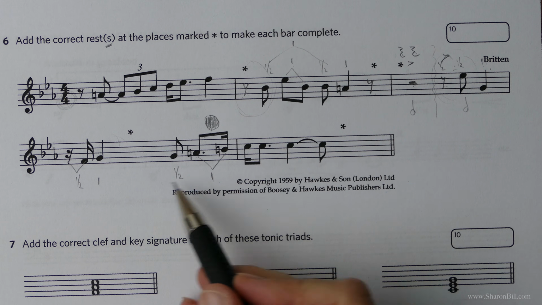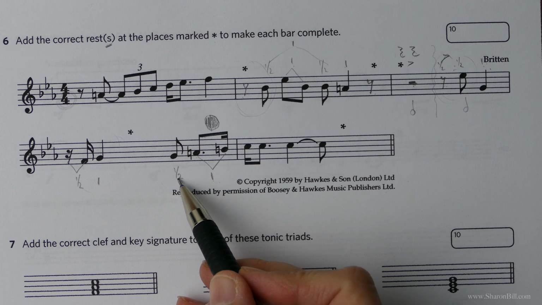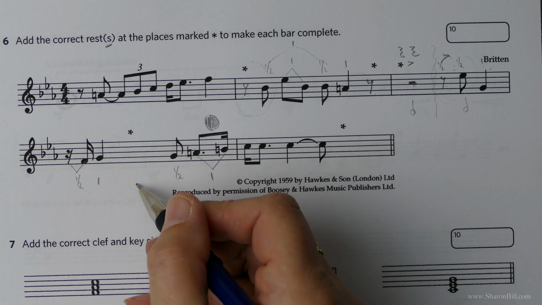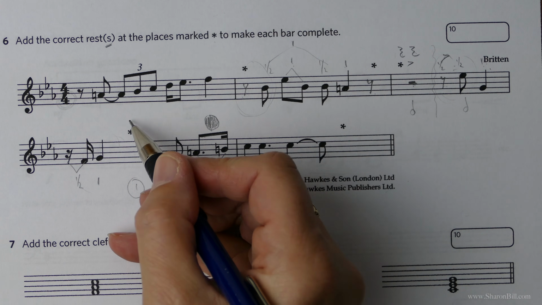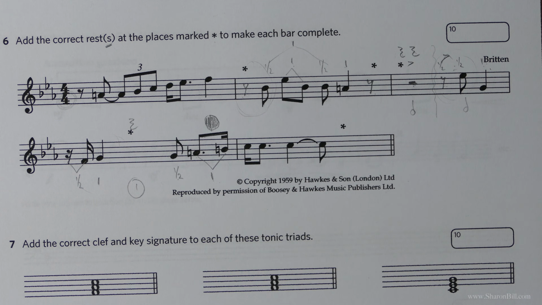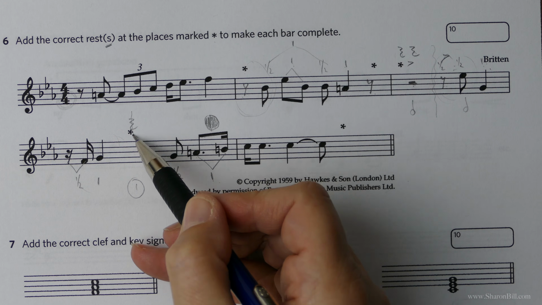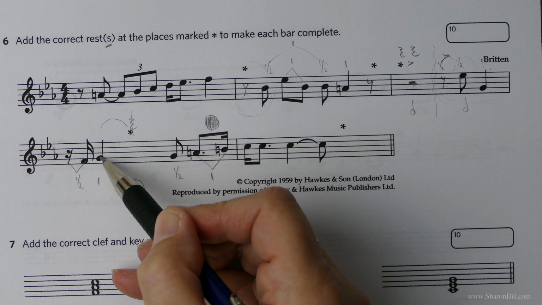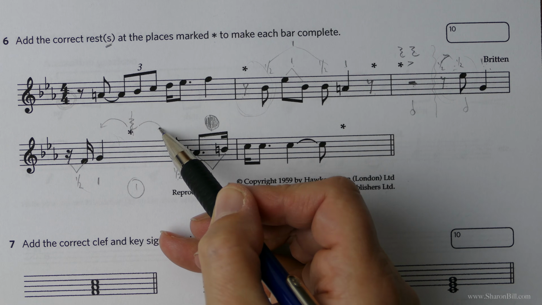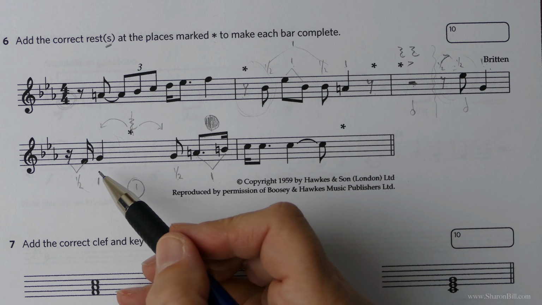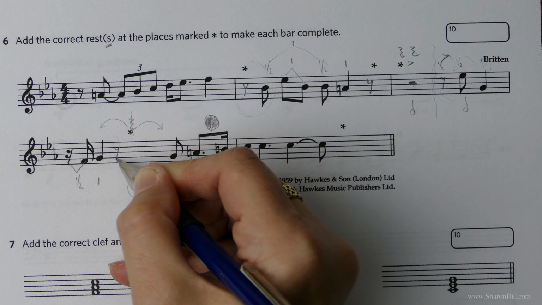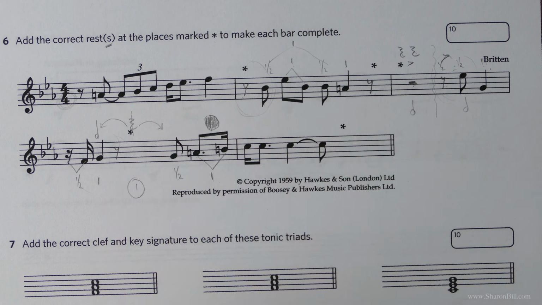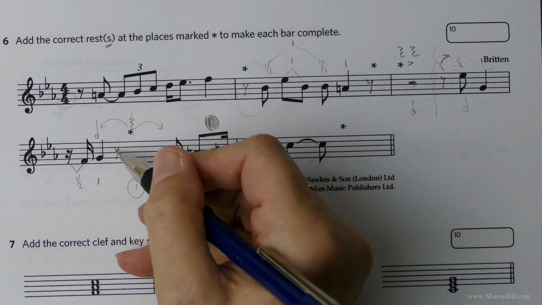So 1, 2, 3, we've got one beat left to give as a rest, but it would not be correct to just do a one beat rest, because we need to split that rest in half to finish this beat here and also begin this beat here, because we've got 1.5 beats here. So there's the final half a beat to make that minim beat group.